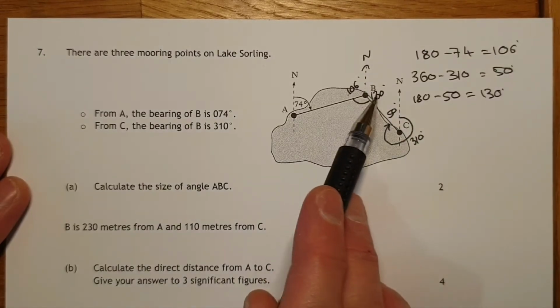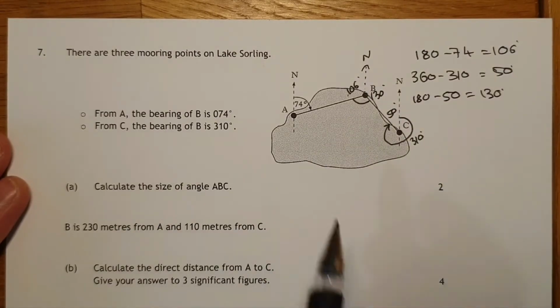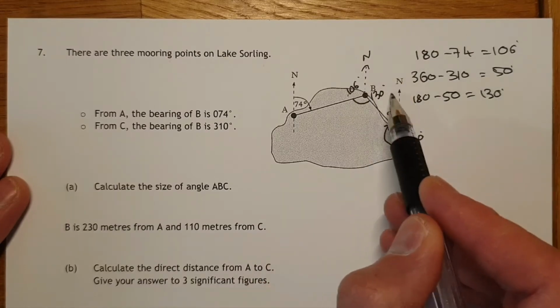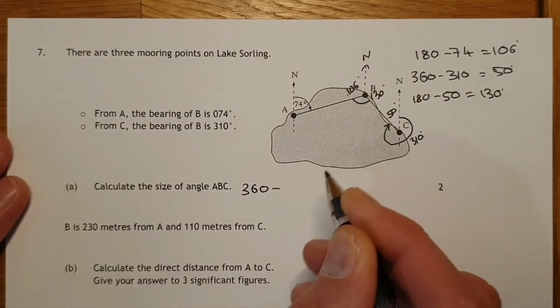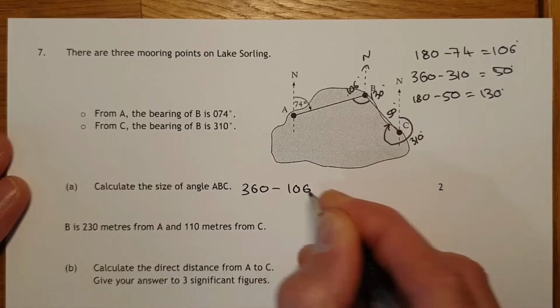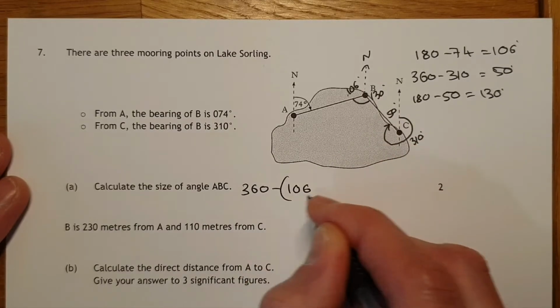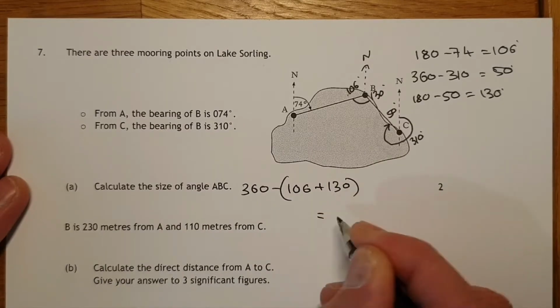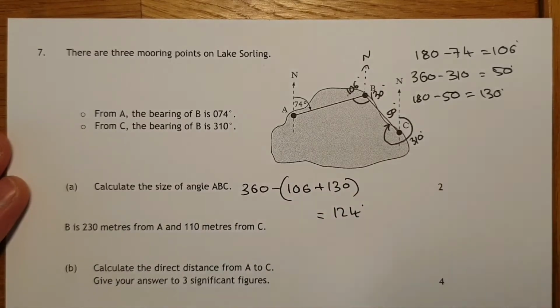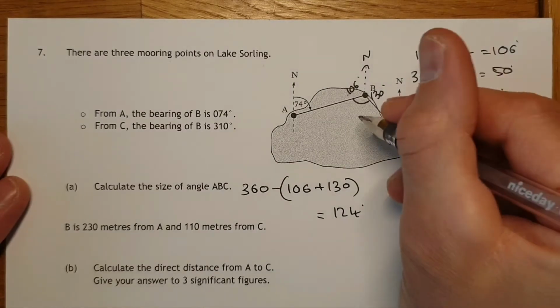So if we add those two together and subtract from 360, that'll give us angle ABC, because all the way around here has to be 360. So 360, subtract the 106 and subtract the 130, or you can add them up and subtract them all in one go like that, and that gives us 124 degrees. So that's the size of angle ABC, 124.